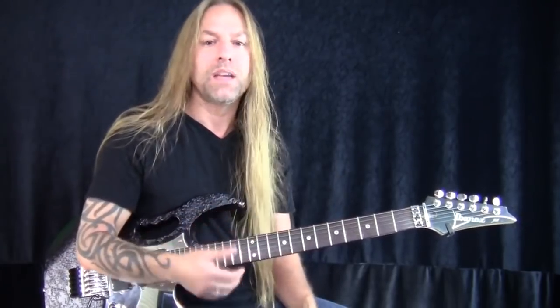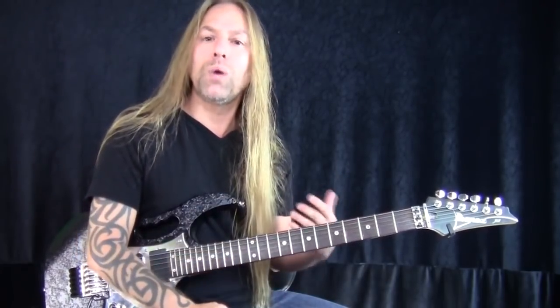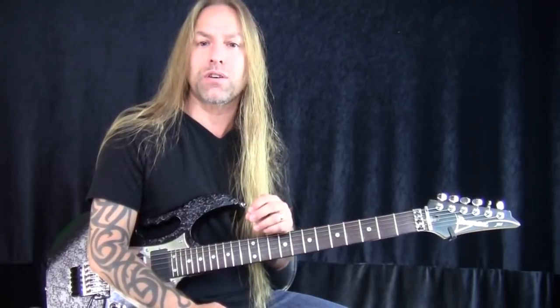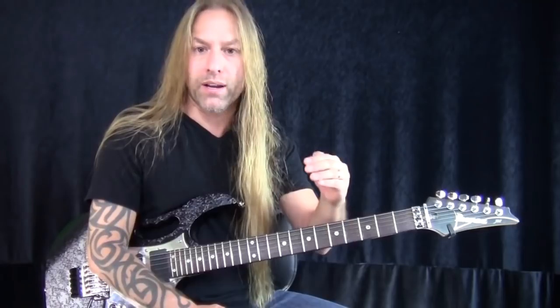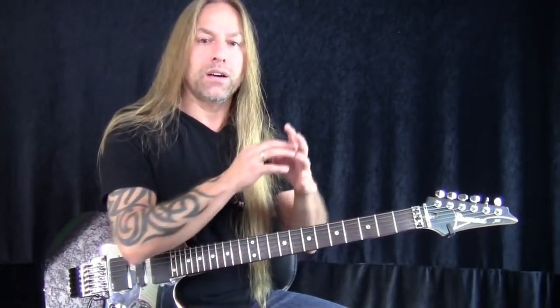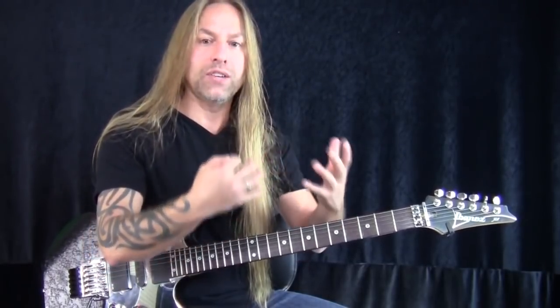Their notes are the same. The scales are scales, but it's the way that they approach playing, and that's what I want you to really start focusing on this month, is understanding the concept of layering, okay? So you've got a scale, and you've got this cage system.